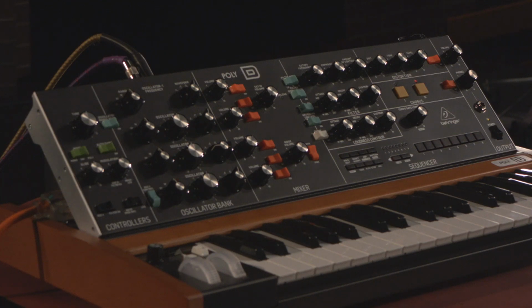Today I will be demonstrating on a Behringer Poly D, and I'll be using a PV amplifier, no other special effects, and the microphone that we'll be using so that you can hear the amplifier is a Shure SM57. Again, no other special effects, just so that you can hear the plain sounds of this system. And with that, let's go to the synthesizer.